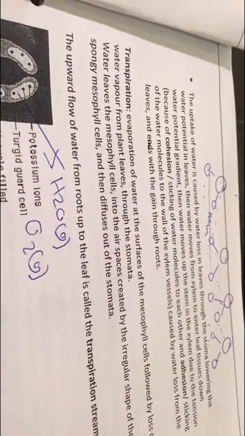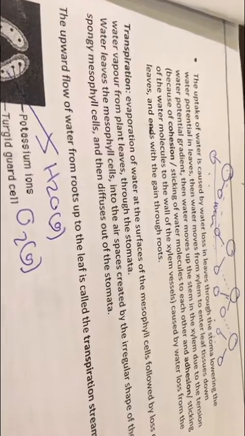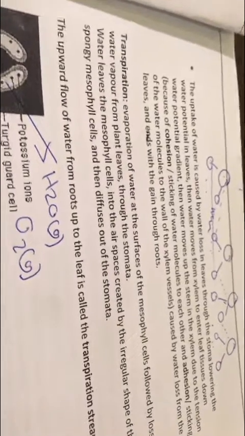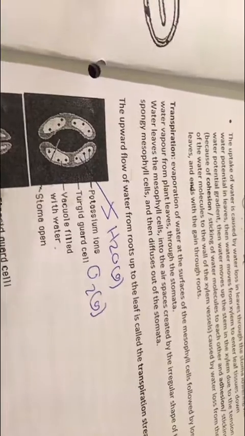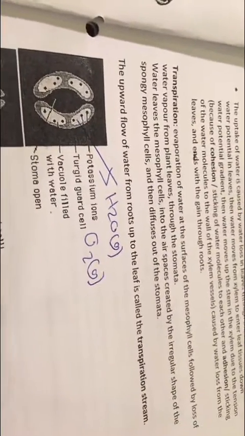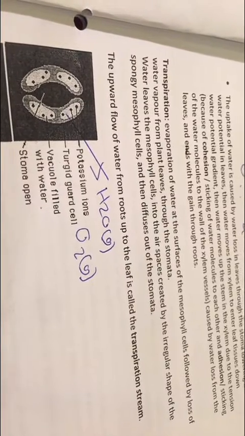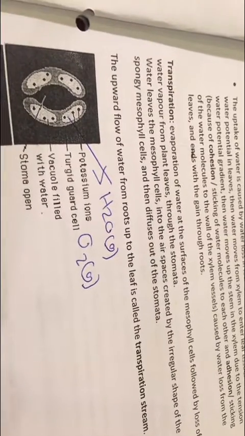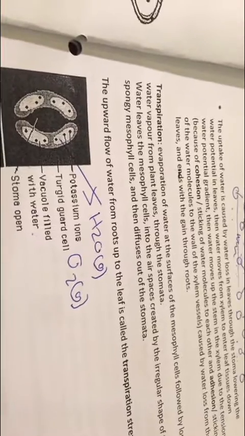So cohesion, adhesion, and low water potential inside the plant are all responsible for moving the water from the soil up to the leaves. Now, we have talked about evaporation of water from the leaves. This is what we call transpiration. Transpiration is the evaporation of water from the leaves, lowering the water potential so that it is less than in the soil.